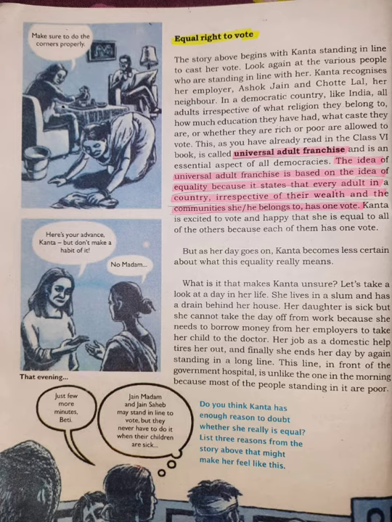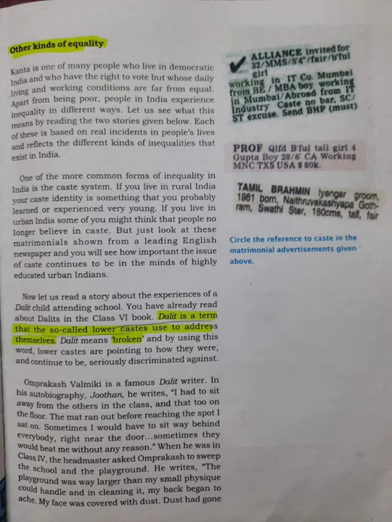Jain Madam and Jain Sahib may stand in line to vote, but they never have to do it when their children are sick. Kanta lives in a slum and has a drain behind her house. Her daughter is sick, but she cannot take the day off from work because she needs to borrow money from her employers to take her child to the doctor. Her job as a domestic help tires her out and finally she ends her day by again standing in a long line. This line in front of the government hospital is unlike the one in the morning because most of the people standing in it are poor.